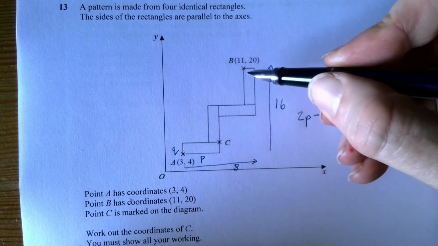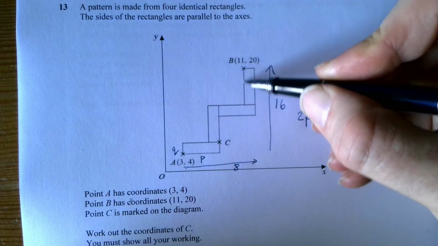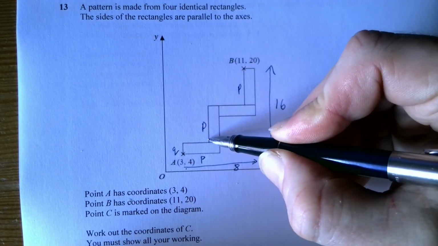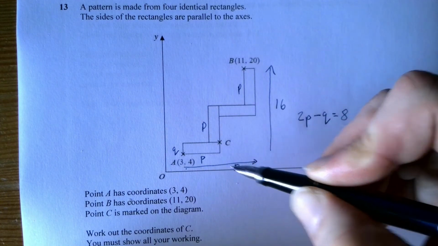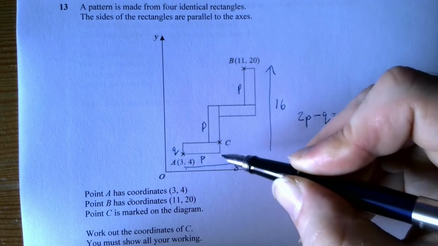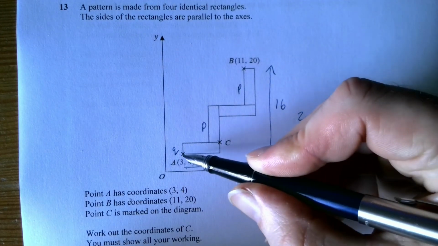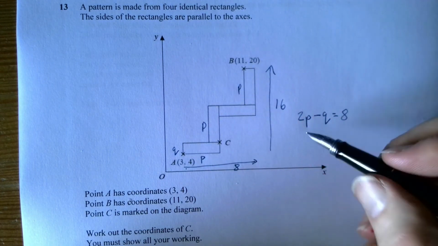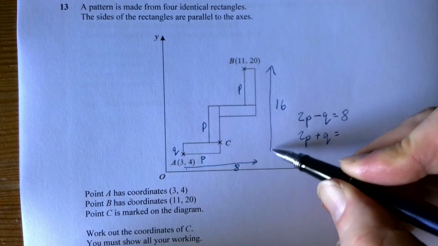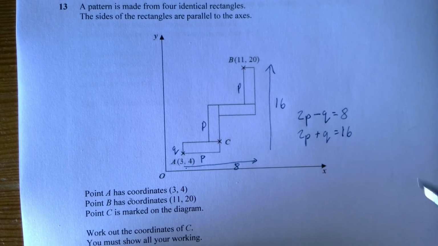I'm now going to make another equation for what's going up. So if I go up, that's a p there, that's a p there, and that's a q there. So to get from A up to B is 2p plus q, and that is a vertical distance of 16.